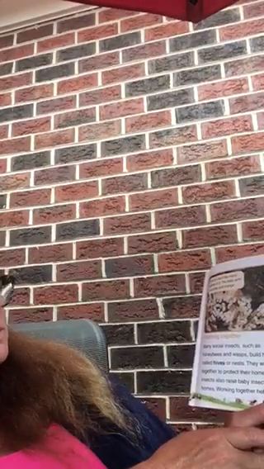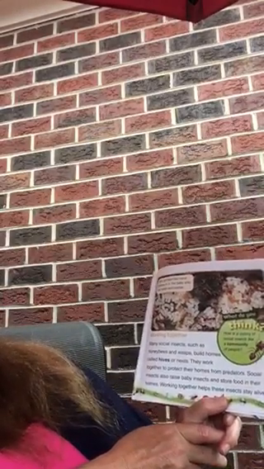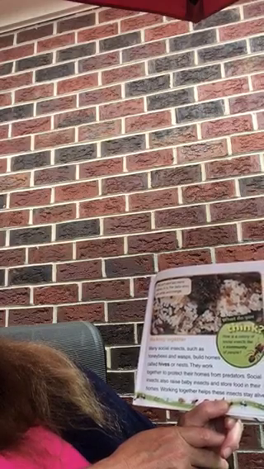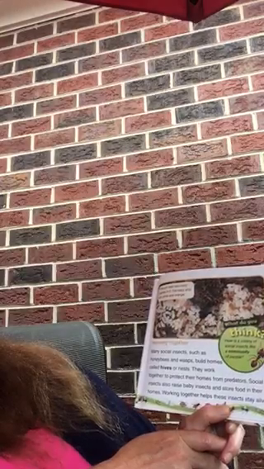Working together. Many social insects, such as honeybees and wasps, build homes called hives or nests. They work together to protect their homes from predators. Social insects also raise baby insects and store food in their homes. Working together helps these insects stay alive.